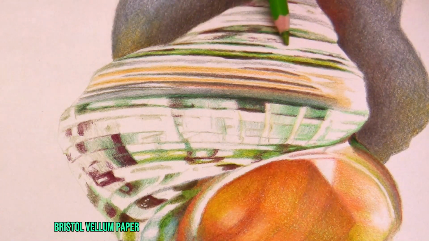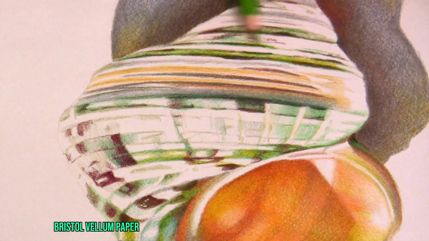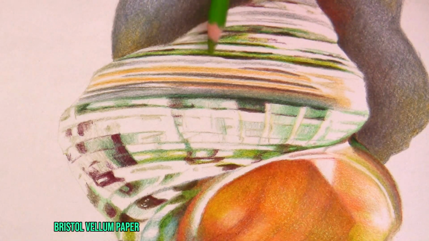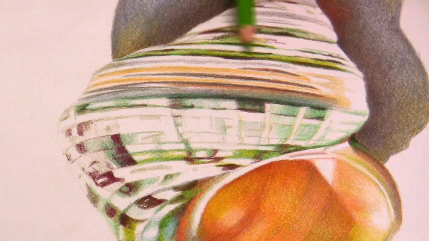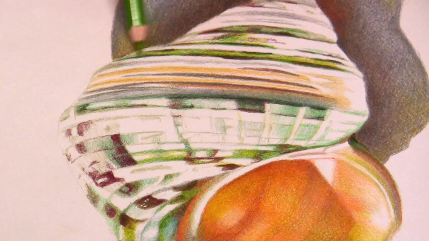It happens because the paper has a very limited texture, and when you use harder pencils, they keep the point for a long time, and it's just a lot easier to fill in. That's why you don't see me blending in this demonstration.